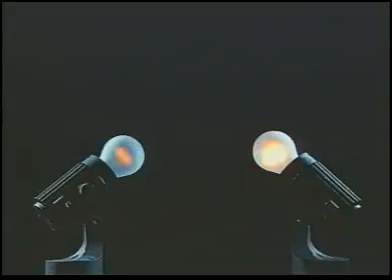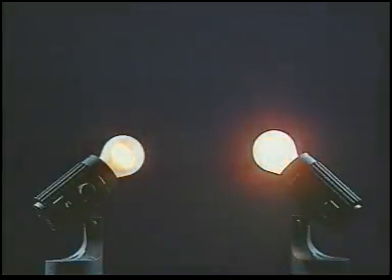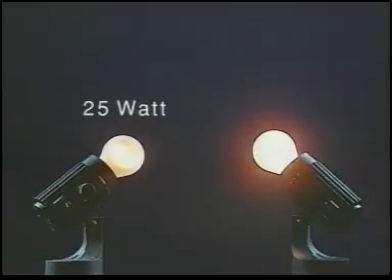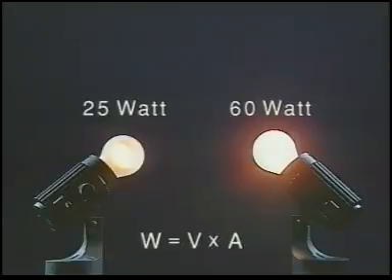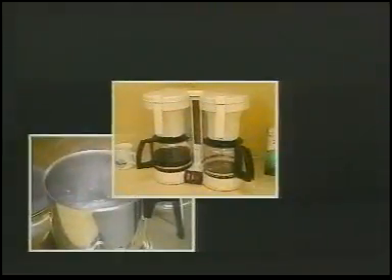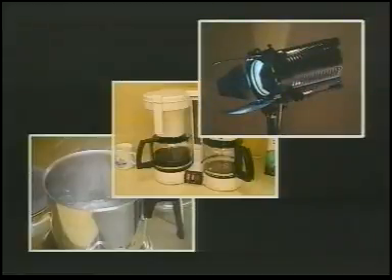A word about electrical power. Here the same voltage is applied to both lamps, but one glows brighter than the other. The reason? Their power consumption is different. The less bright lamp is a 25-watt lamp, through which less current passes than through the brighter 60-watt lamp. The watt is the unit of measure for electrical power and is the product of voltage times current. All electrical loads that work according to this principle and produce light and heat are called resistive loads.